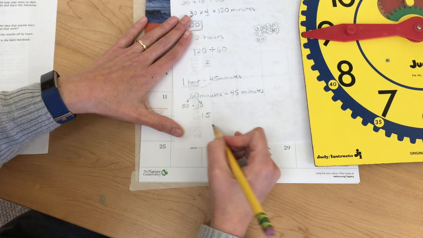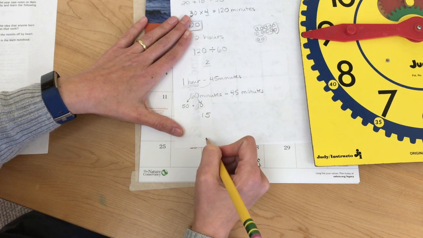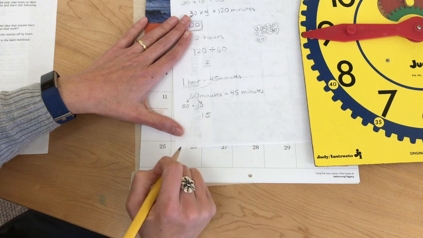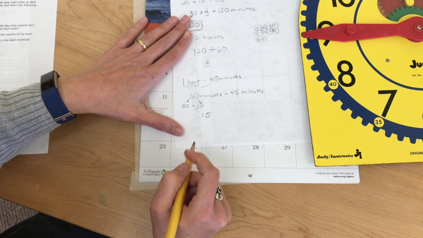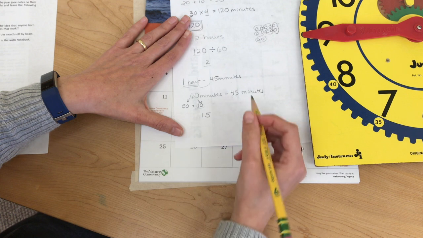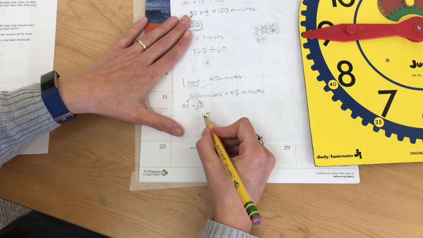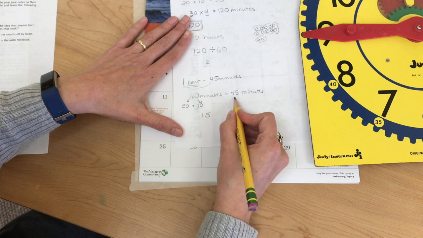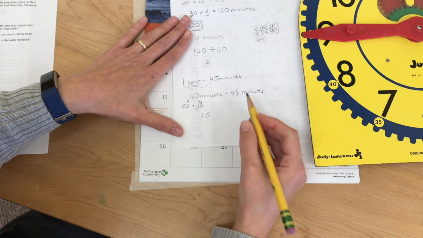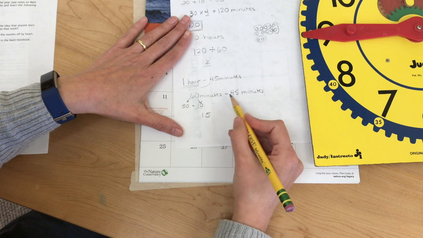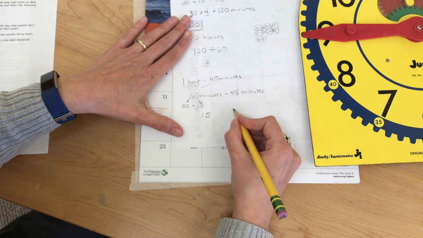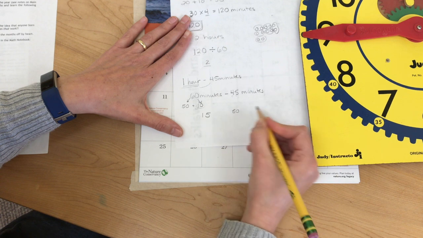Now, if I wasn't sure that I'd gotten this answer right, what could I do? How could I check my work? I could add 15 to 45 and see if I get 60. Let's do that. So if I have 4 tens plus 1 ten, that's 5 tens.